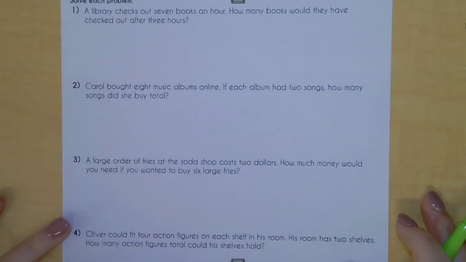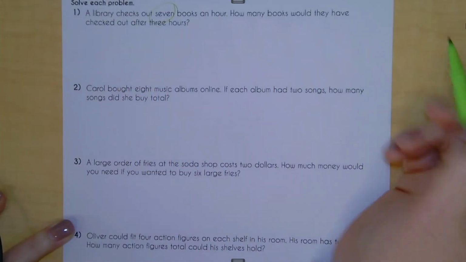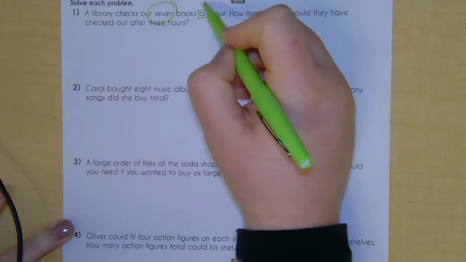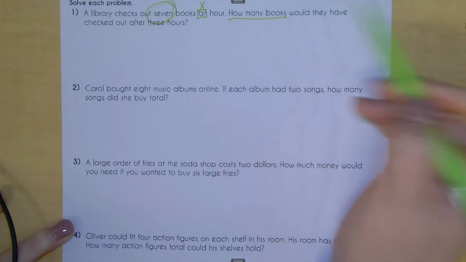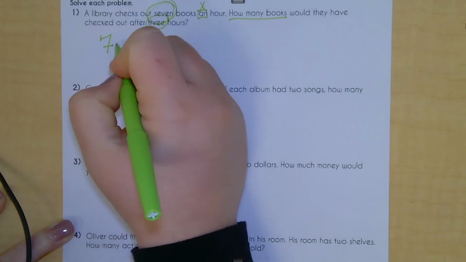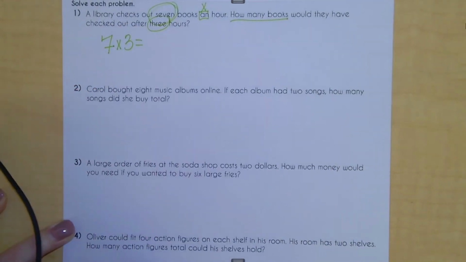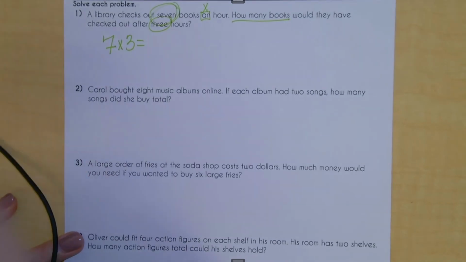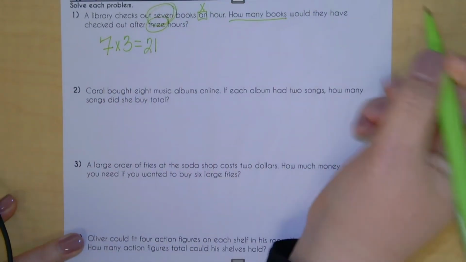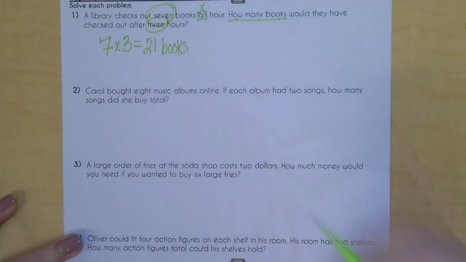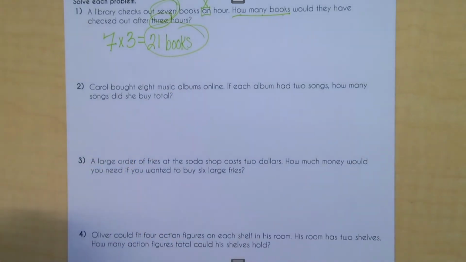Here we go. A library checks out 7 books an hour. Okay? An hour means the same as saying like per hour or each hour. How many books would they have checked out after 3 hours? So that means we have 7 times 3, which we already memorized our 3s. So tell me what it is. I will wait. Good. 21. 7 times 3 is 21. How many books? 21 books. See how easy that is when you take the time to memorize your facts? Oh my goodness. Circle your answer. Let's roll.